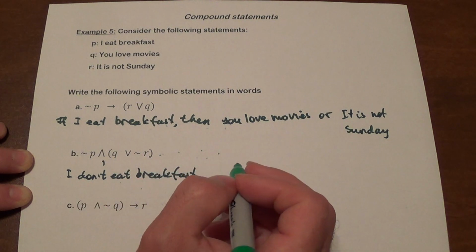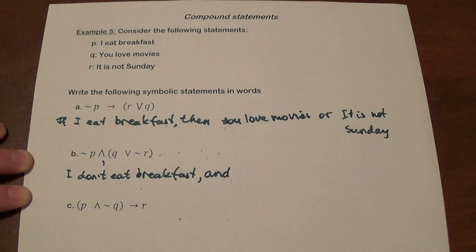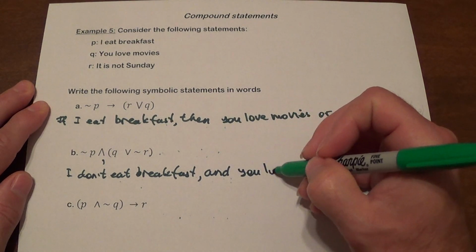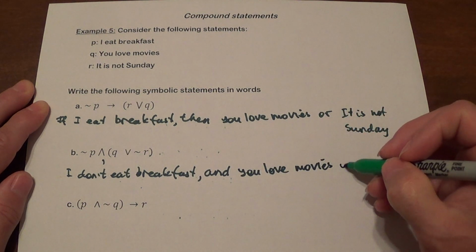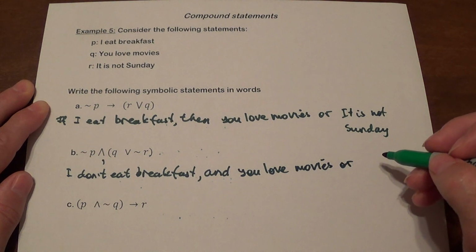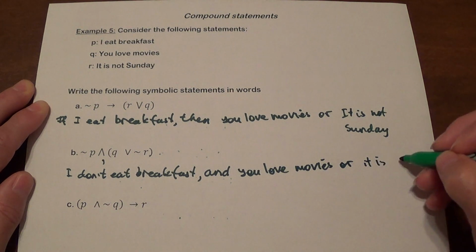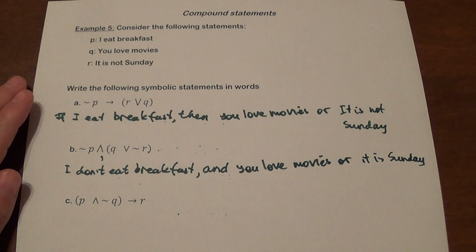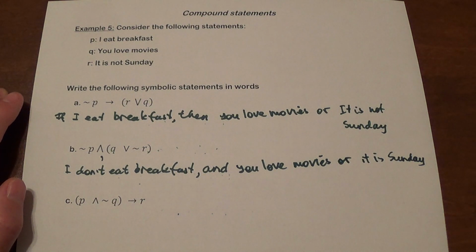This is, and, Q, you love movies, or, it is Sunday. You must have this comma here, otherwise you do not deliver the same meaning.